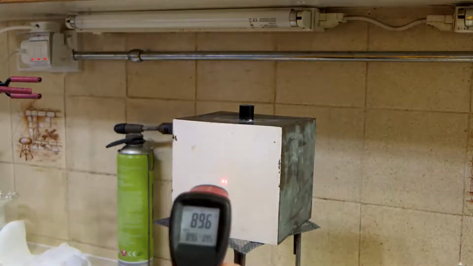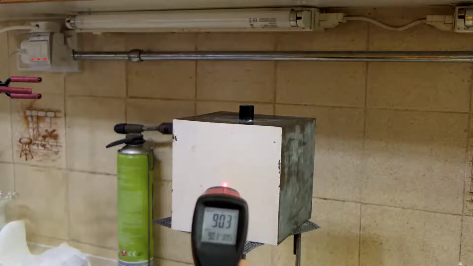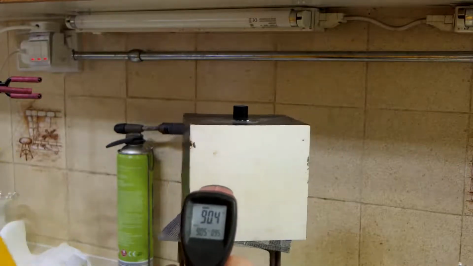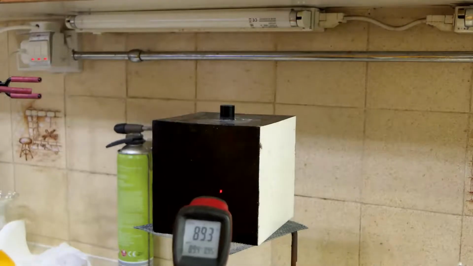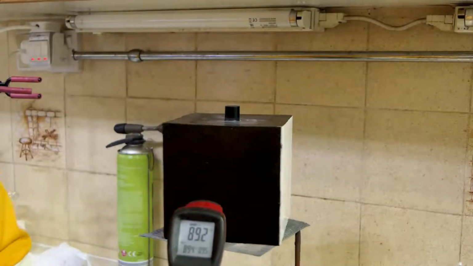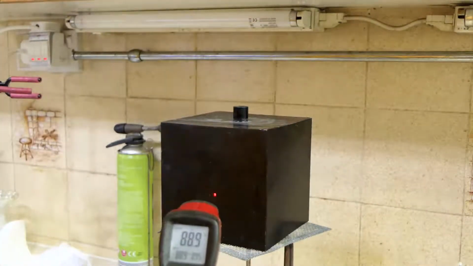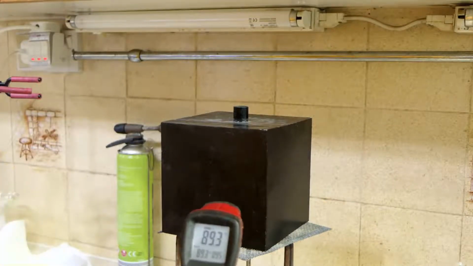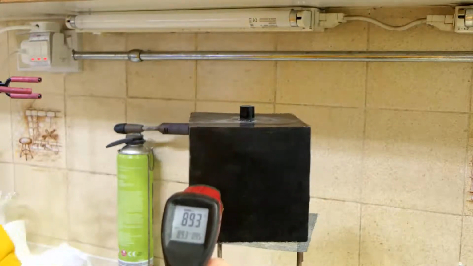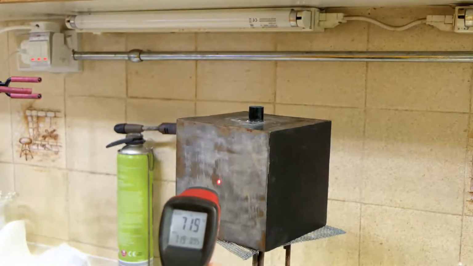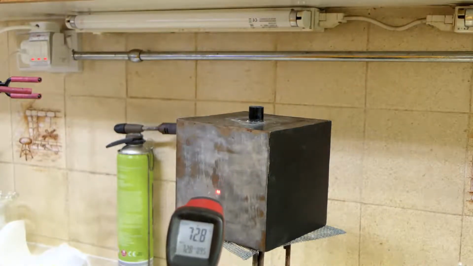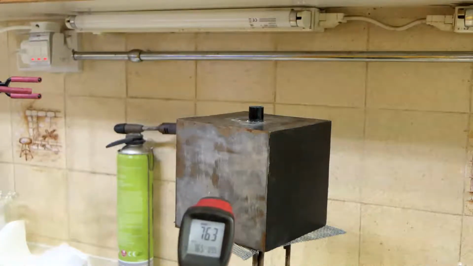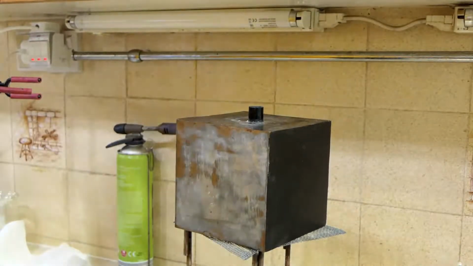And the white surface coming in here, 90.4. So 90.4. The black one, 89. The rough black one, 89.3. And this metal surface, now it says it's about 75, 76. So there is a difference here.